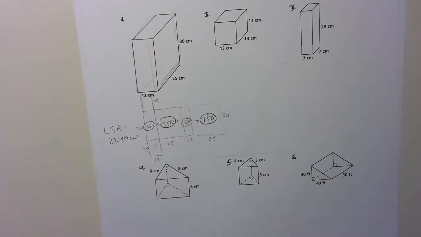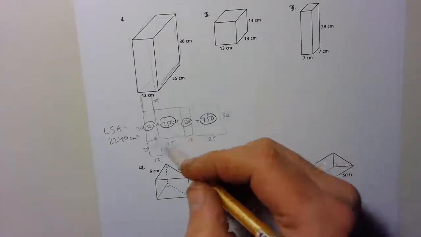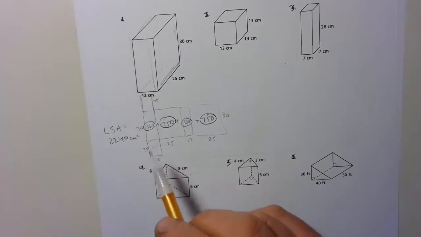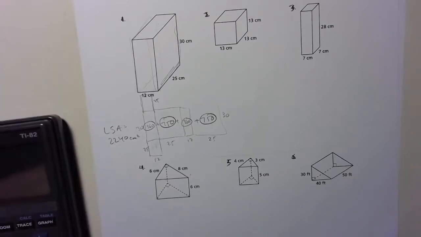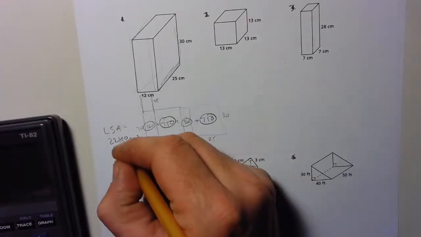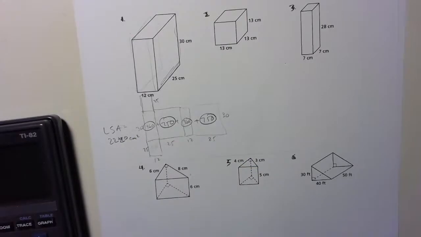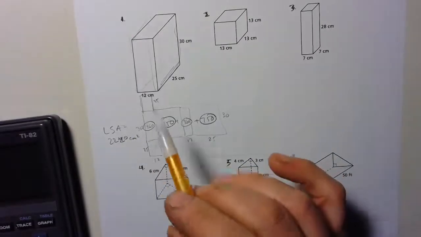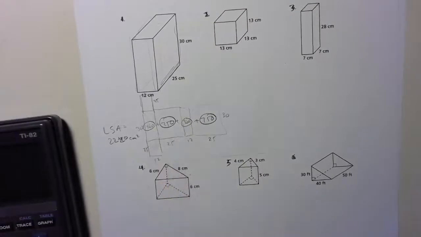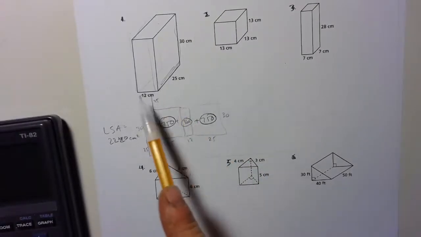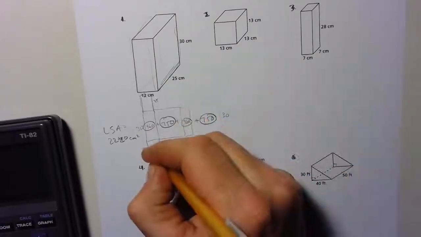2240. Okay, 2220. I just double checked on my calculator. 2220. Okay. Anyway, so the surface area now, that's a total surface area. This means we're going to add the top and the bottom, and that's 25 by 12. So it's going to be 300 and 300.